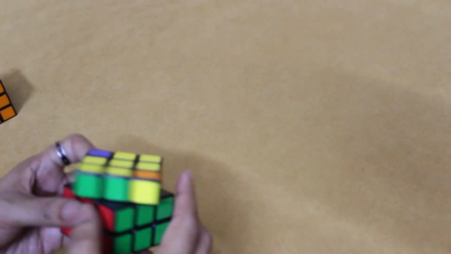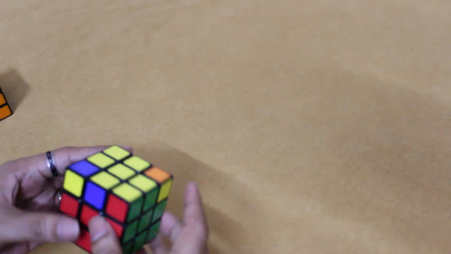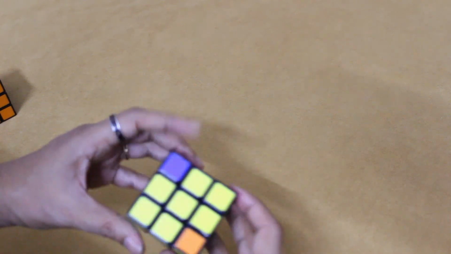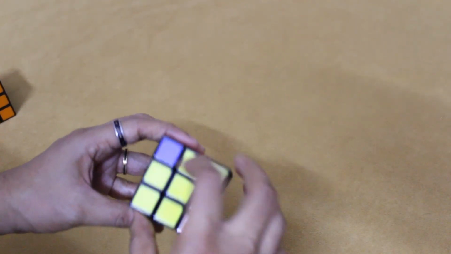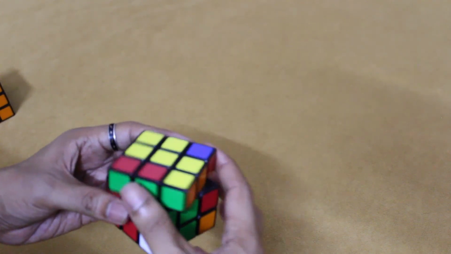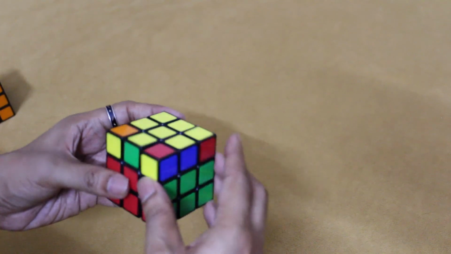So let me try to match the mid positions and see what is wrong here. See, these two are matching exactly. So I need to fix this too, right? So what I need to do, I have to do this. I'm going to bring it back here.